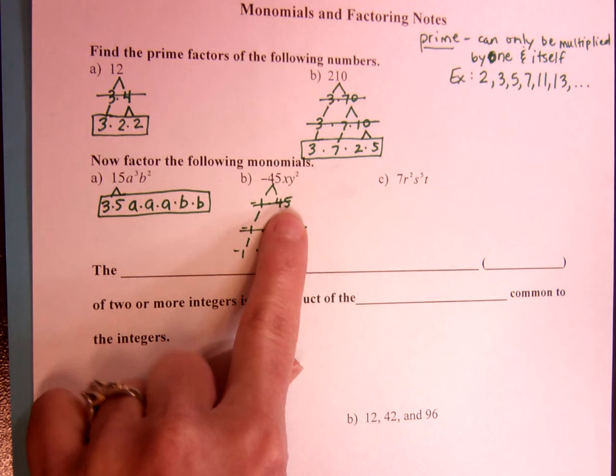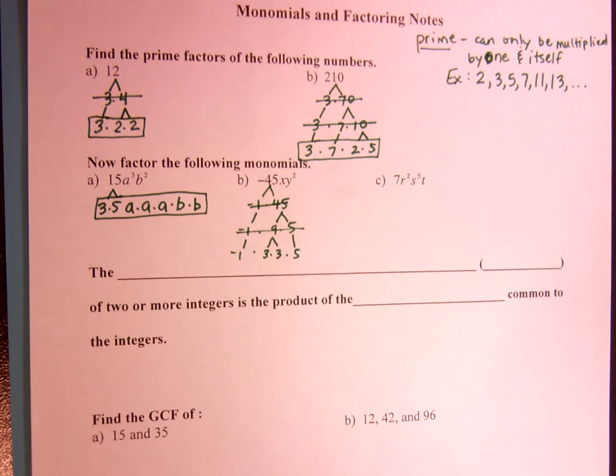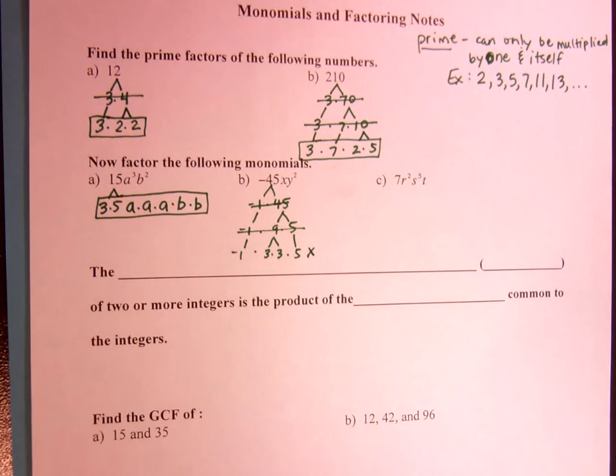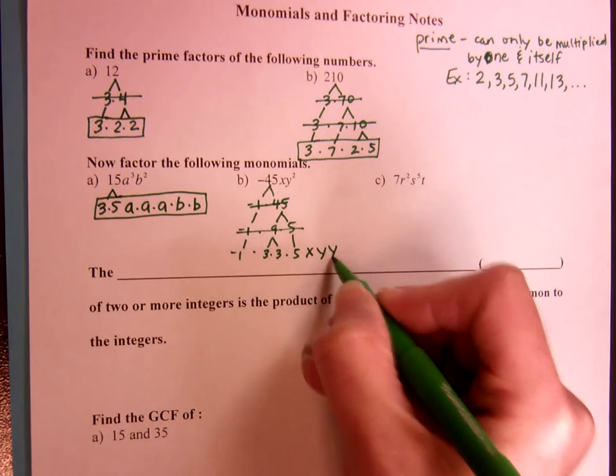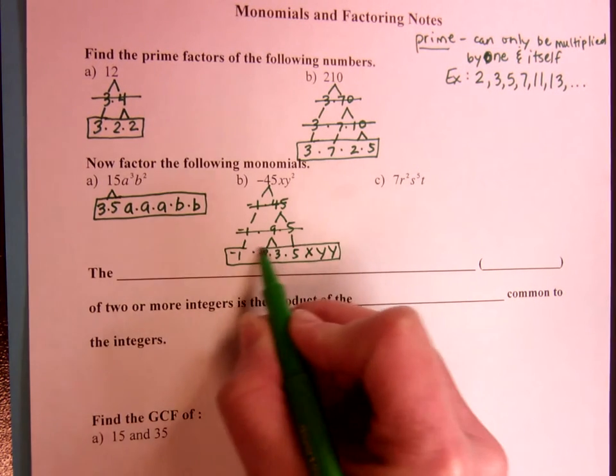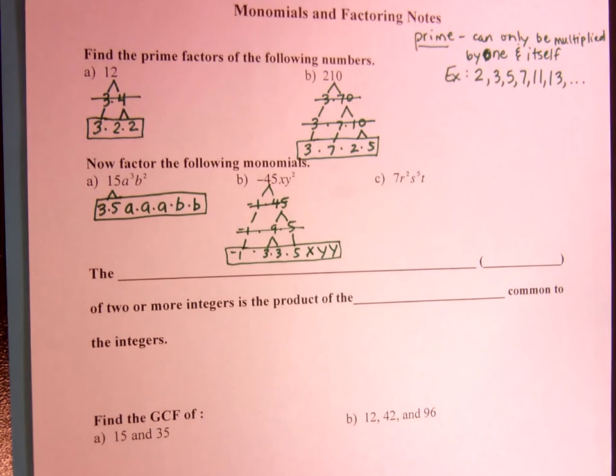Negative 1 times 45. All right, so how many times will I write down the X? How many times will I write down the Y? Twice. So these are all the prime factors that will multiply to negative 45xy squared.